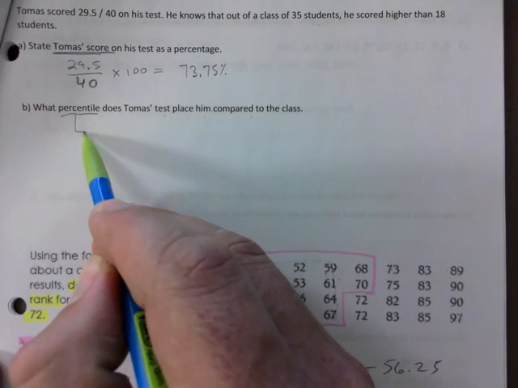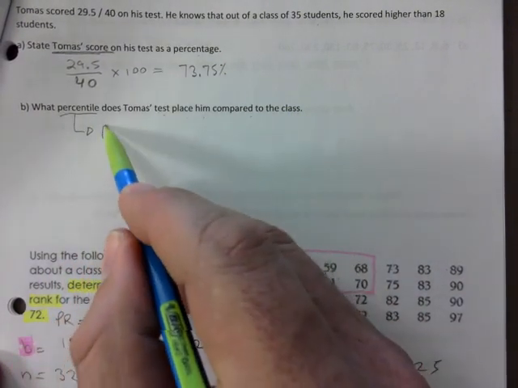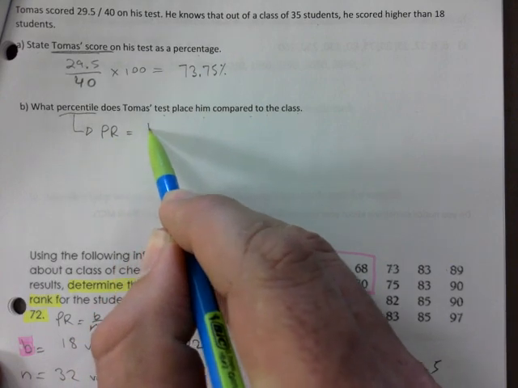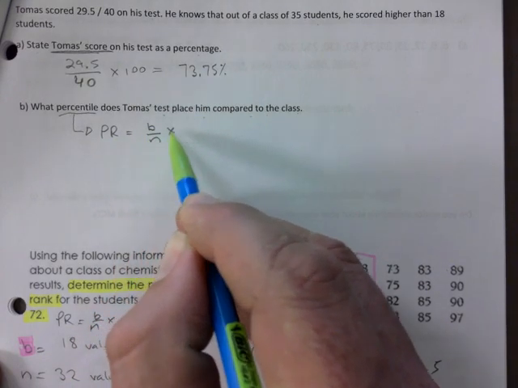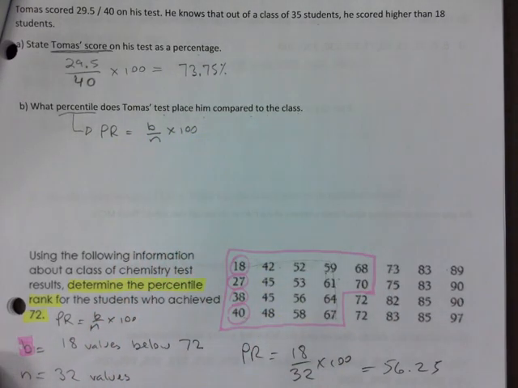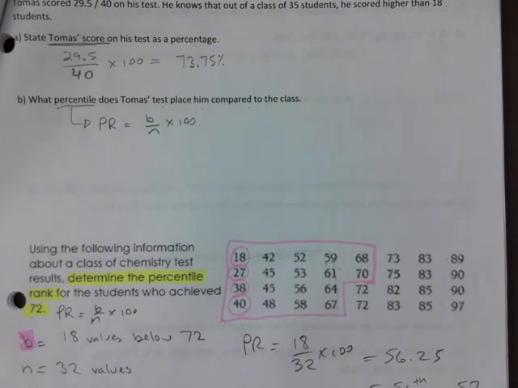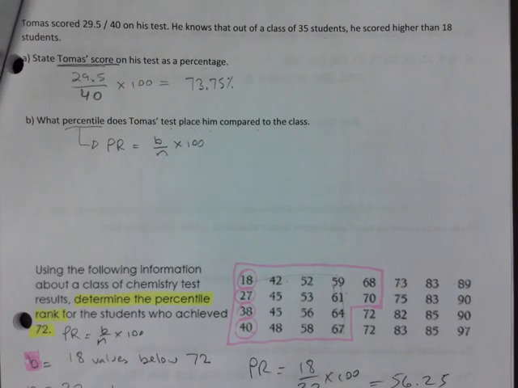When it's percentile rank or percentile, you should think of this formula immediately. Okay, that formula, what does B stand for again? Number of values that are below, okay? In this case, where would we find that information? This is right here.